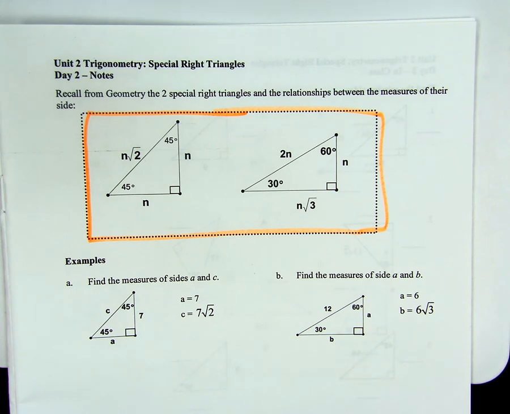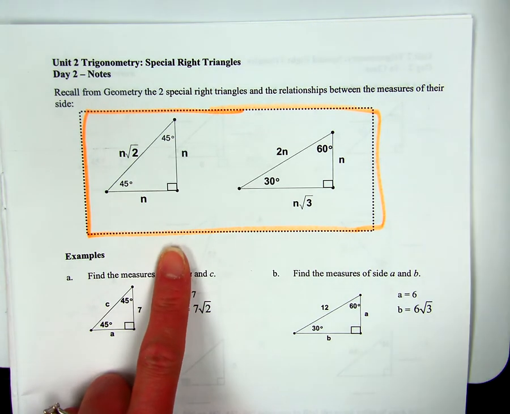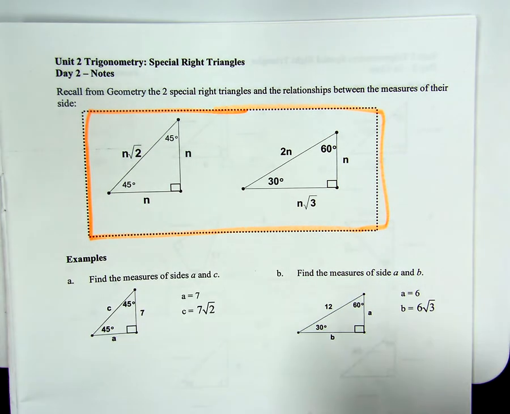All right, so today we're doing Unit 2, Day 2, which is special right triangles. And you might remember this topic from geometry, so this could be a possible review topic. But we're on page 11 in your trig booklet. I want you to refer back to this diagram. And then also you can add on there that we're talking about 45, 45, 90 triangles.